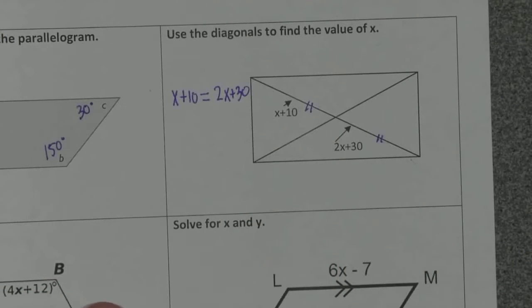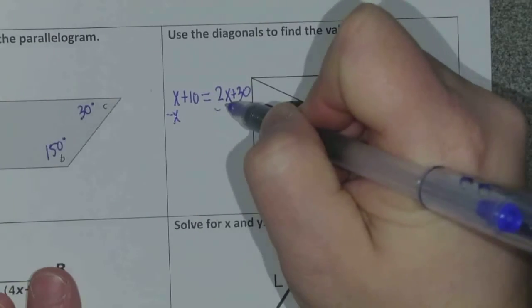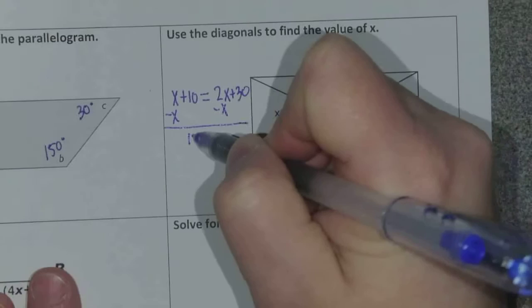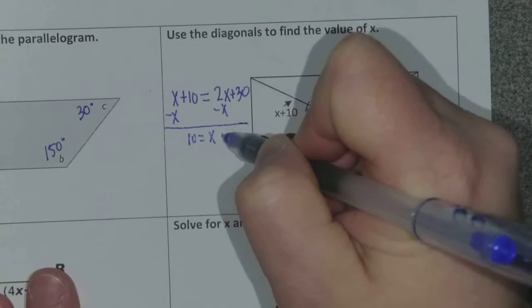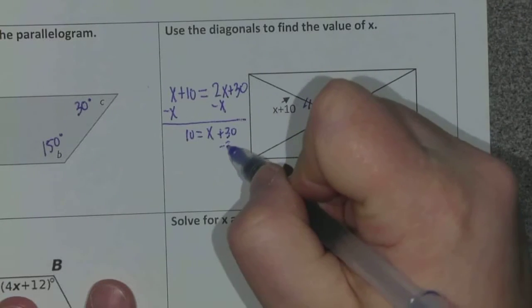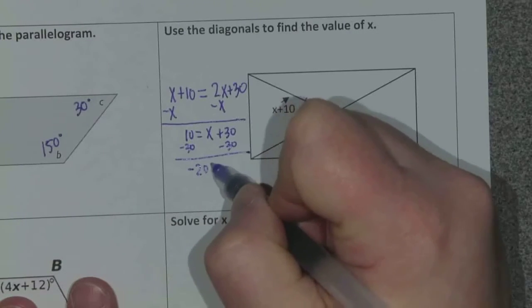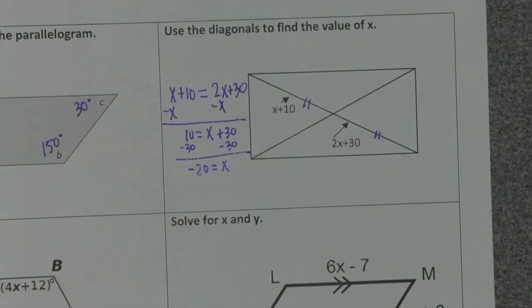So isolate the variables, get them all on one side together. So I'm going to subtract the x over. So I get 10 equals x plus 30. I'm going to subtract the 30 over. And I get negative 20 equals x.